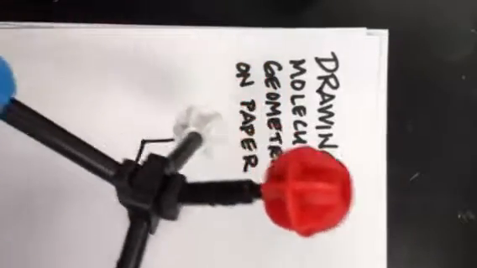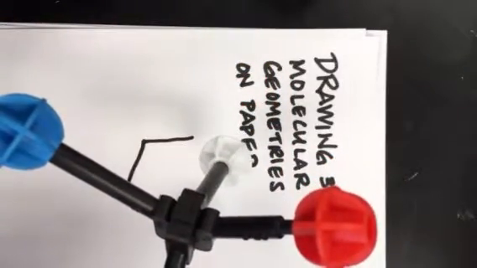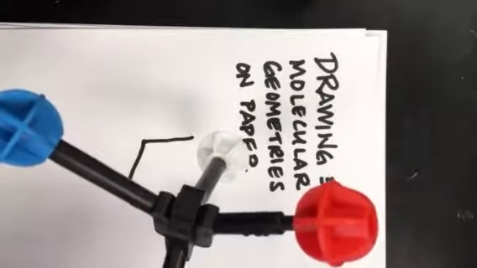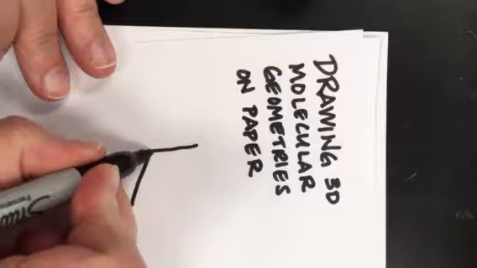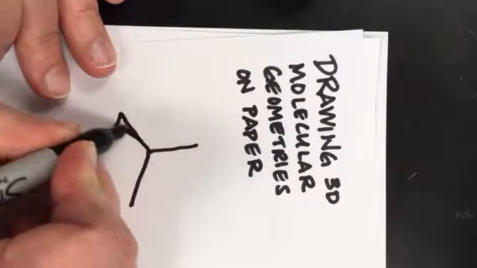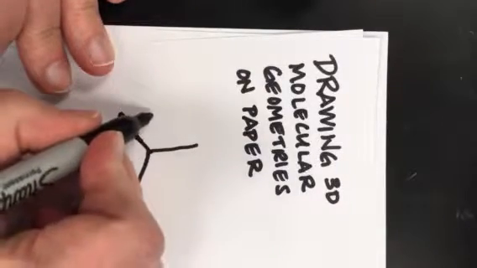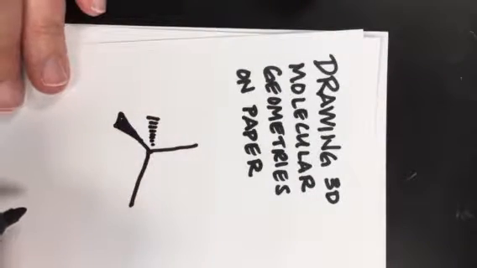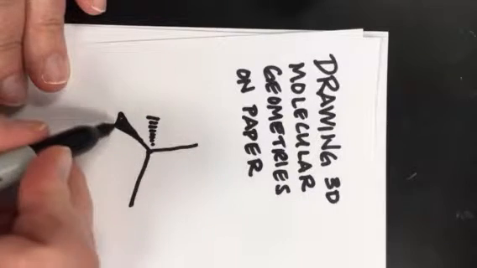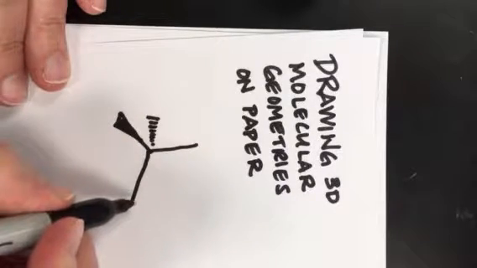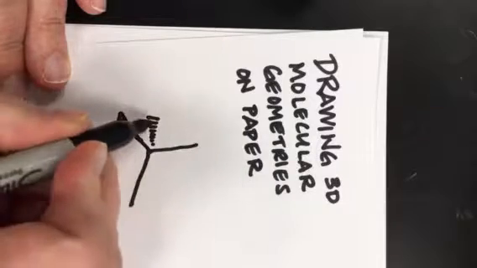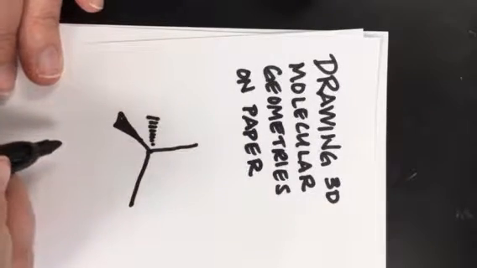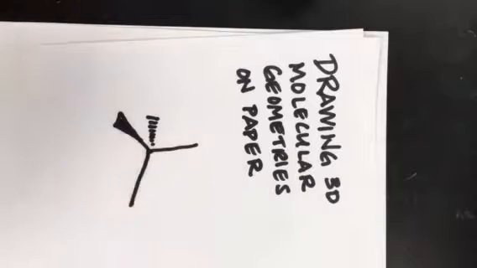And then in this model, the white is going behind the board or the plane of the paper, and the blue is coming up toward me. So what I'm going to do for the blue one is sketch a wedge. I'm going to fill that in. And for the white one, I'm going to use this dashed line to represent that it's going away from me. So the wedge is coming forward. These two are in the plane of the paper, and then the dashed line is going behind the plane of the paper. So that's one way to draw the tetrahedron.